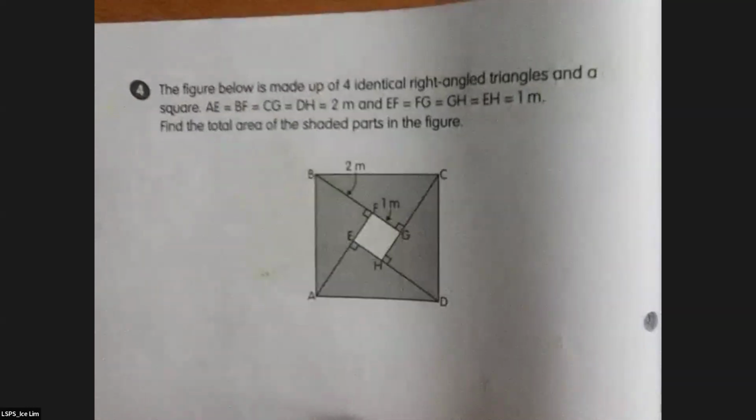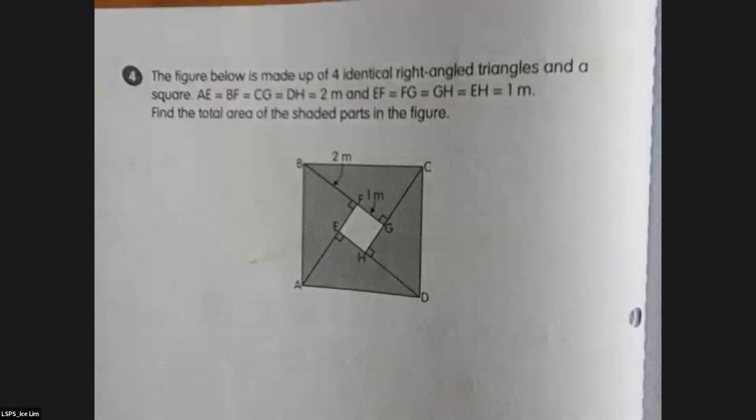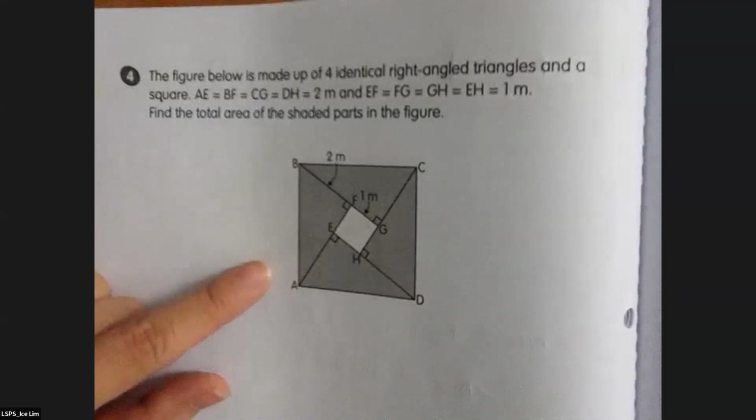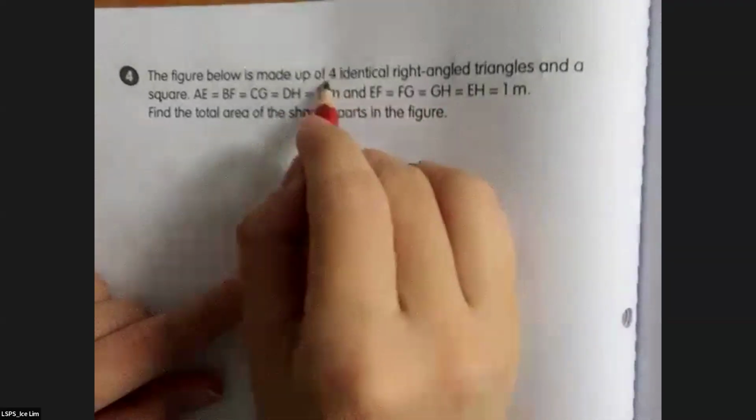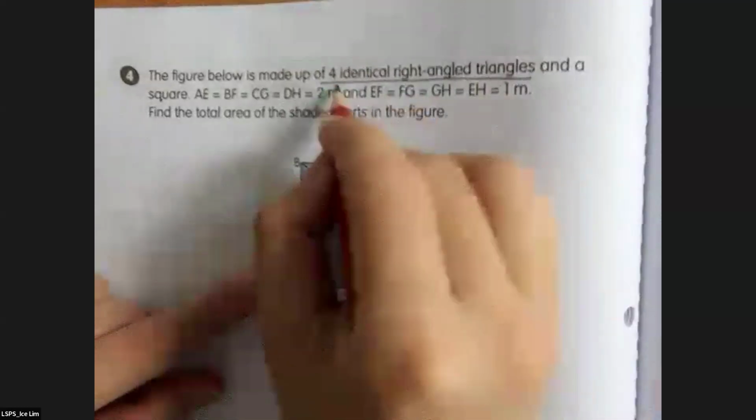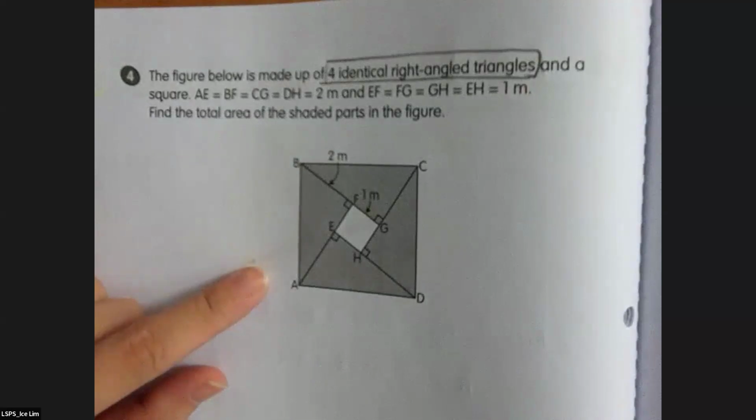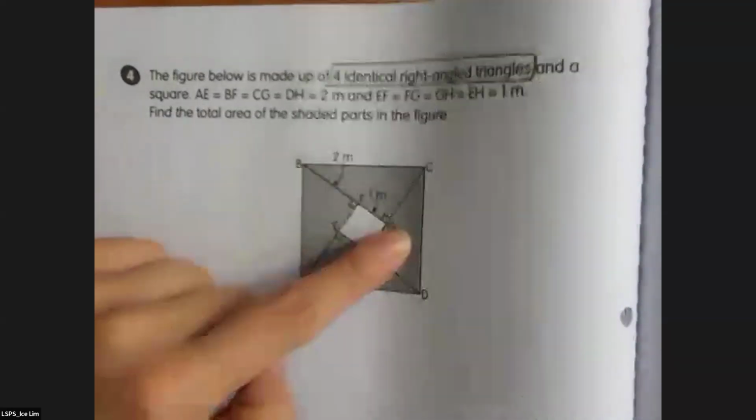I remember one year my P4 students did the ninja star. It was quite fun. Yeah. So the concept is similar. Okay. You can identify the 4 right angle triangles. Okay. These 4 triangles are the same.